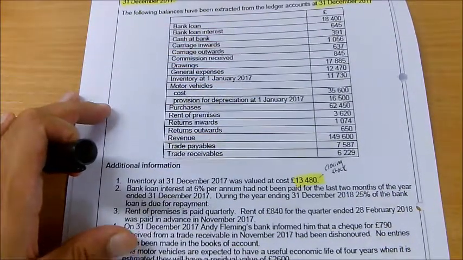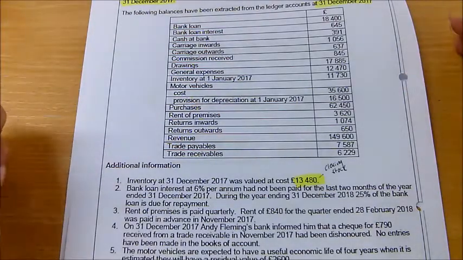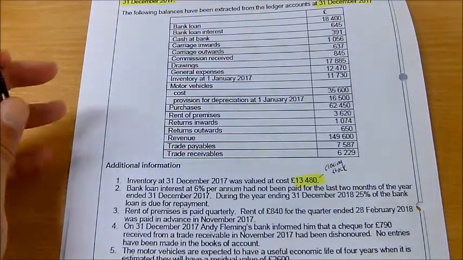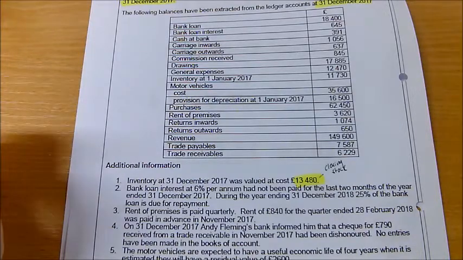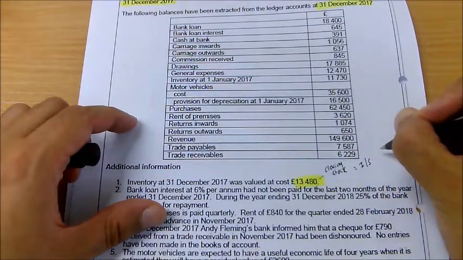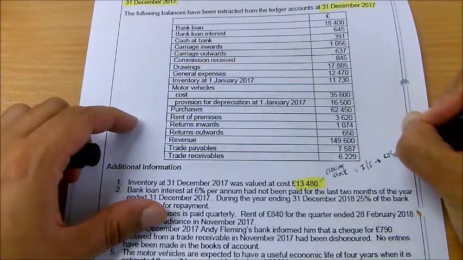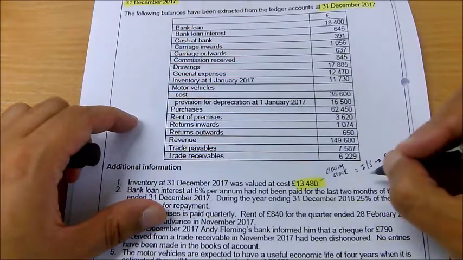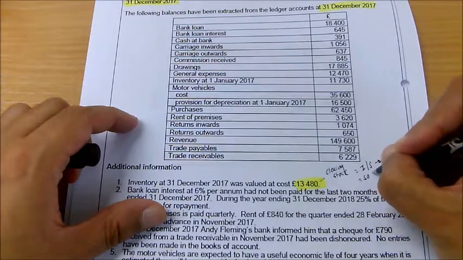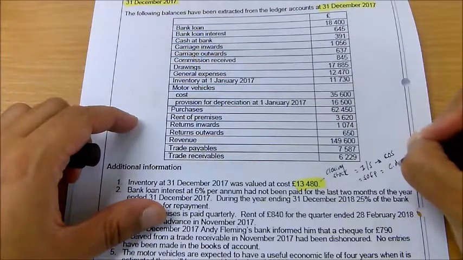Now the closing stock or the closing inventory goes in both your financial statements. It goes in the income statement as part of your cost of sale, and it also goes in your statement of financial position as part of your current assets.